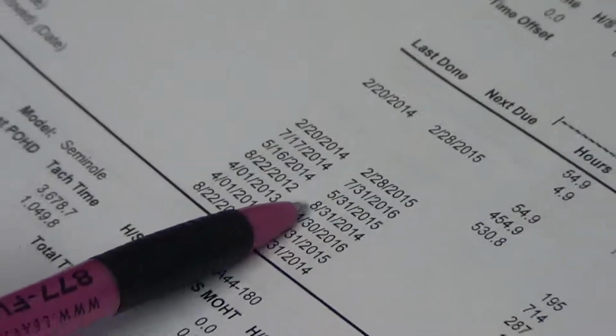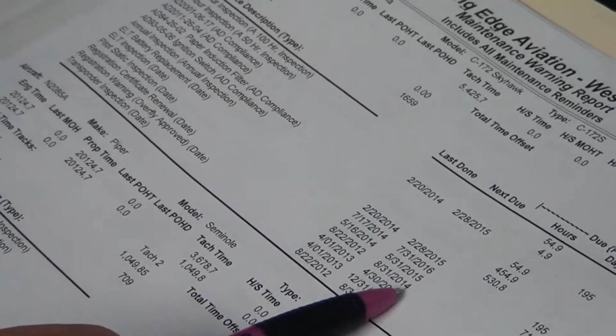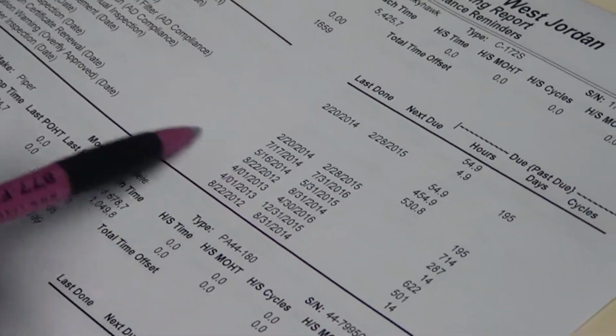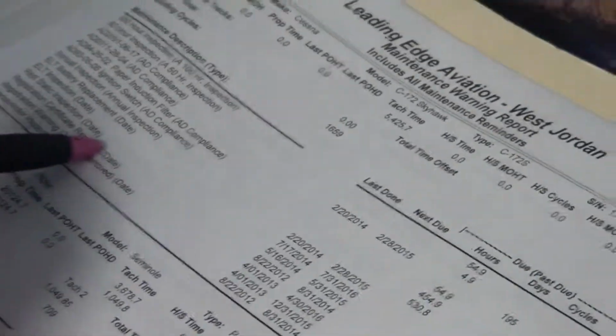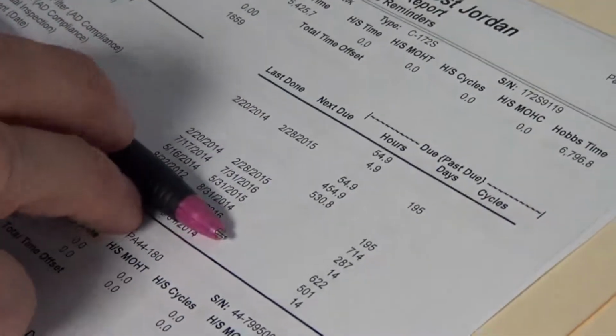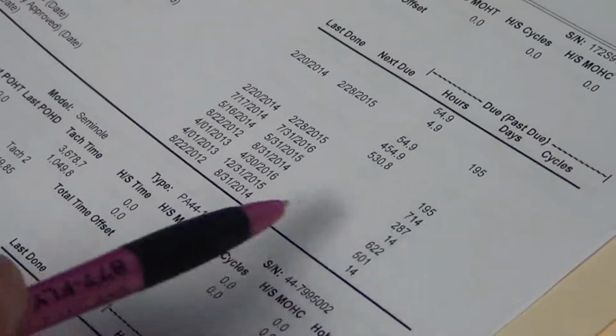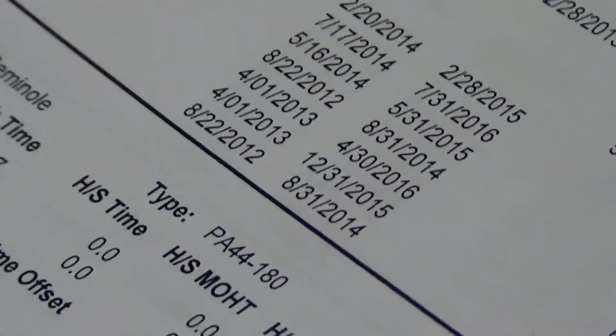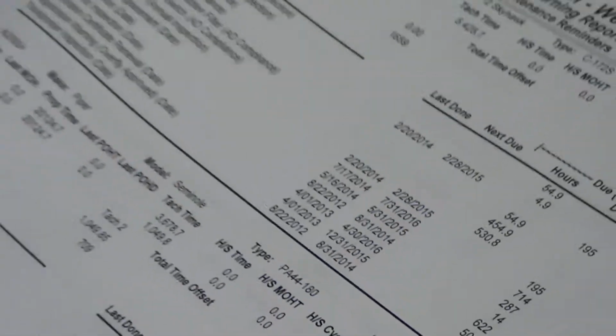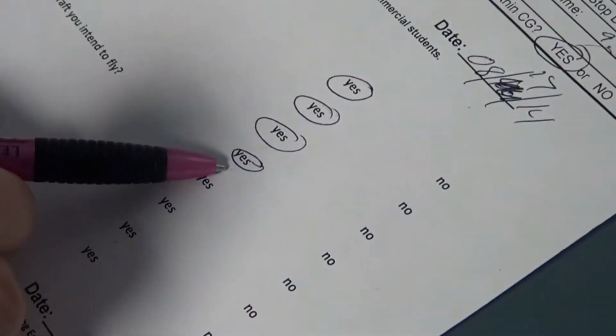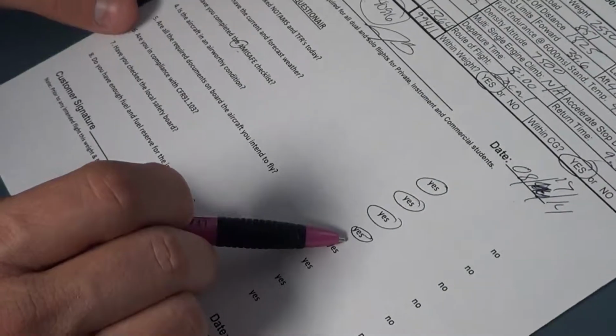8:31 of this month is an ELT, I believe. Is it ELT or pitot-static? Okay, the pitot-static inspection is due at the end of the month, as well as the transponder inspection. Alright. So, is the airplane in airworthy condition? We think so. We'll check the official tach just to verify.